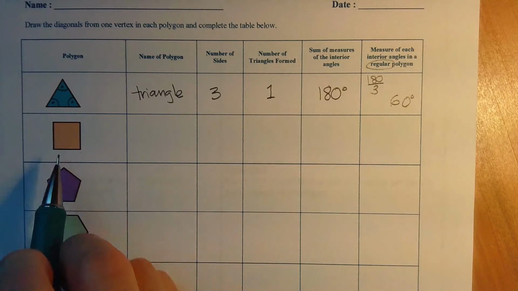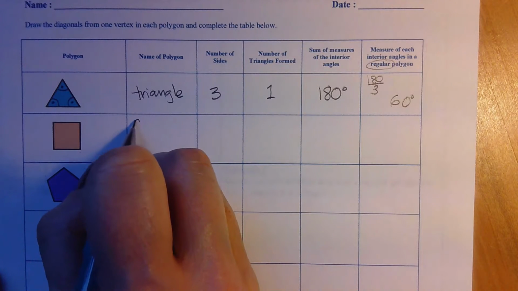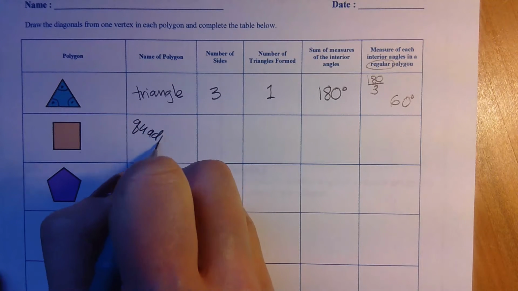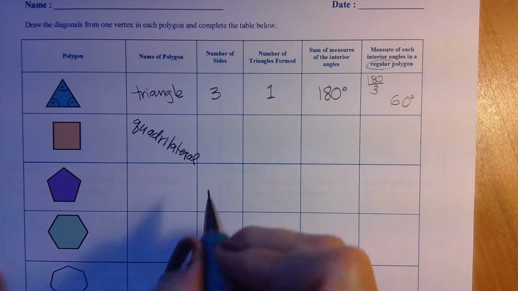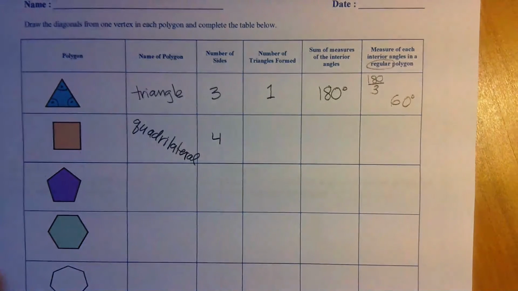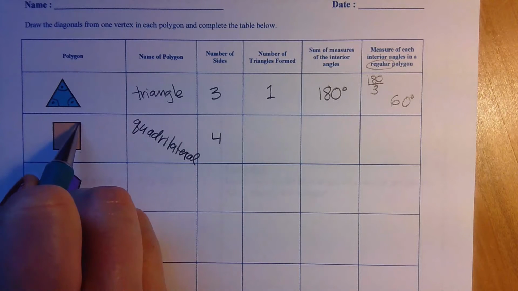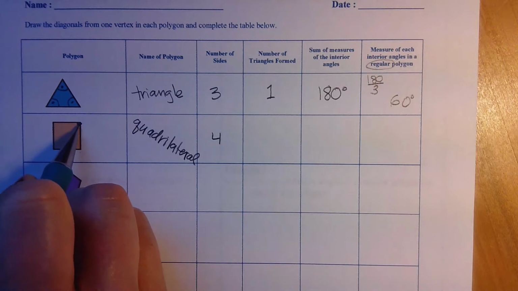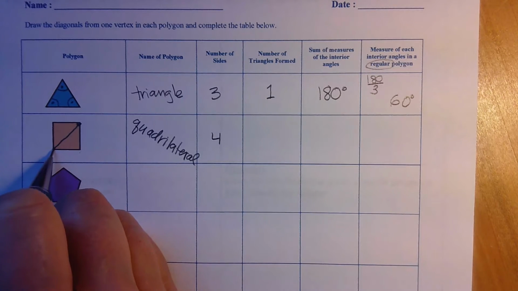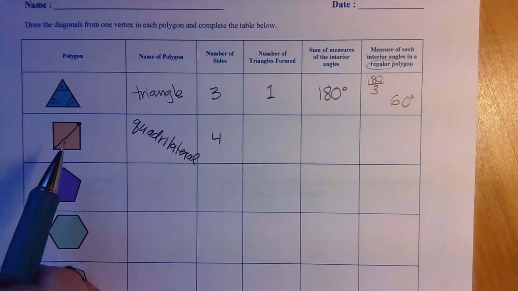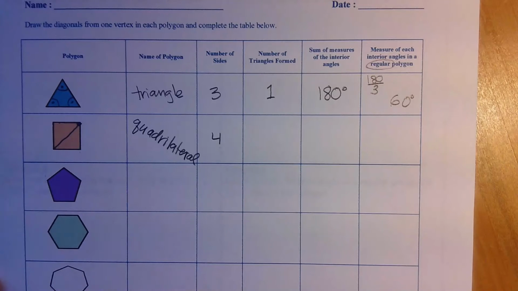Okay, next shape, it looks like a square. I guess if it's any 4-sided figure will follow most of these rules, though. So we're going to call it just a quadrilateral. Quadrilateral. 4 sides. Now, number of triangles formed can get a little tricky. The way that we're going to create triangles is pick only one vertex. It doesn't matter which one. Pick a corner. Okay, and then draw as many diagonals as you can, as in lines that can go to other vertices. In this case, I can only draw one, because I can't draw a line over to that corner without it just being the edge of the figure, and etc.